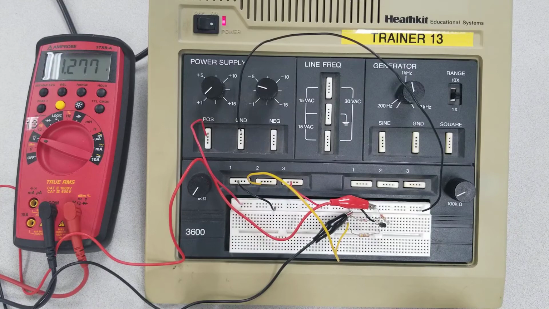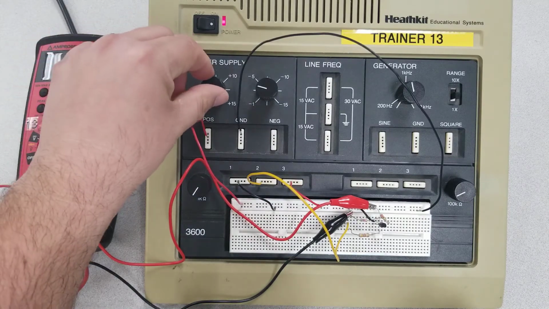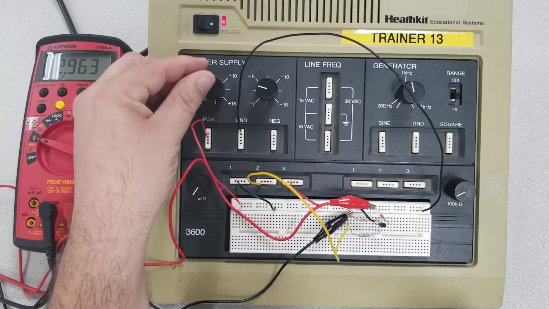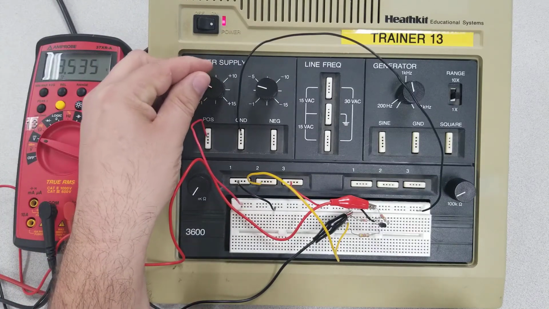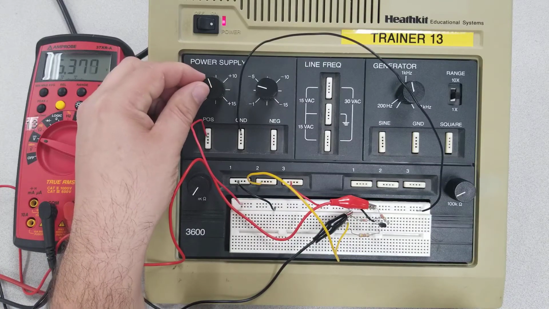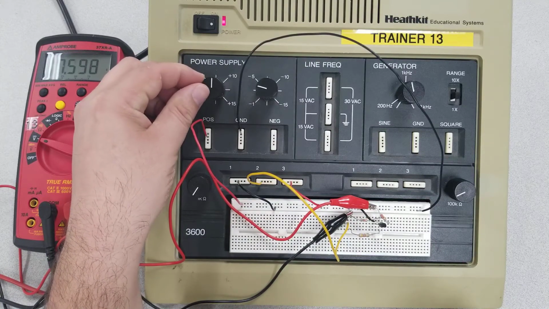Turn on the experimenter and then adjust the positive voltage control until positive 10 volts is applied to the potentiometer. So I'm turning up the power until I read 10 volts on the multimeter.